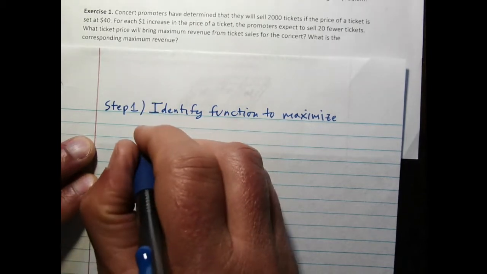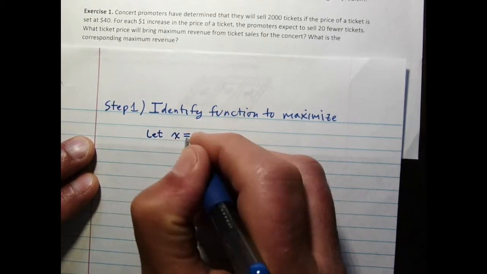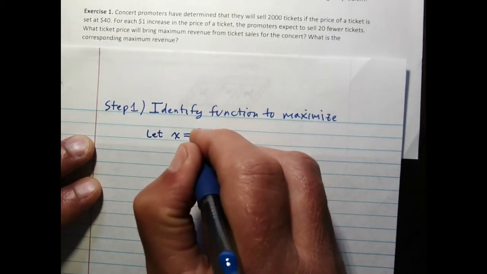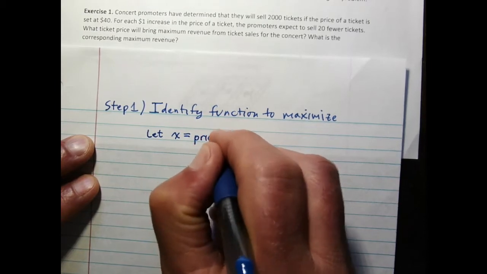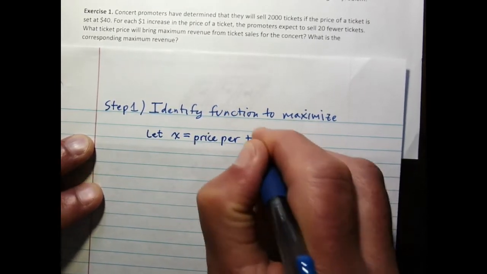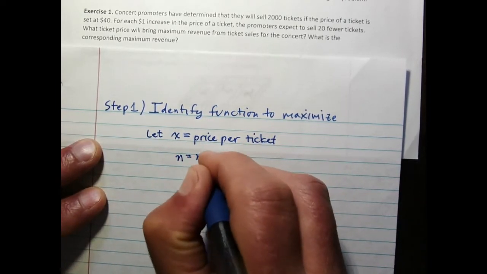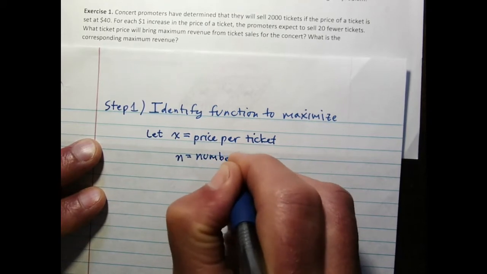So maybe to have some variables here, I'm just going to say let x equal the price per ticket, and I'm going to let n equal the number of tickets sold.